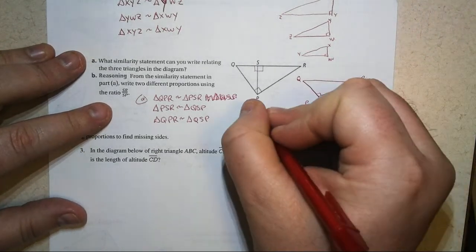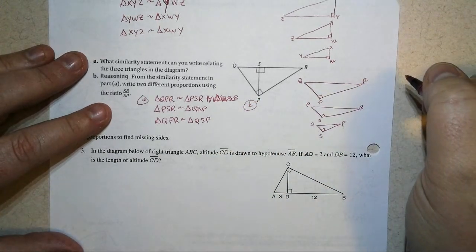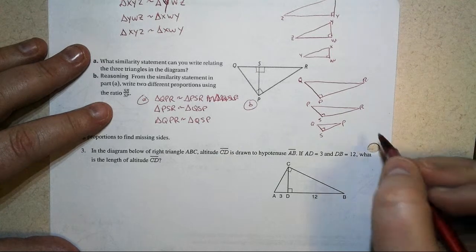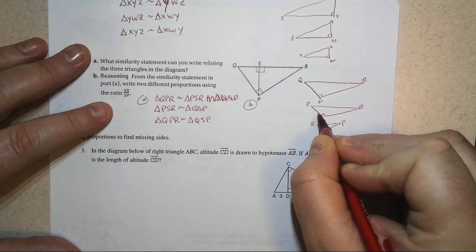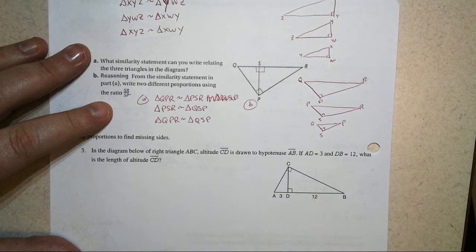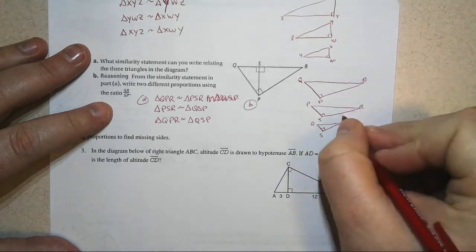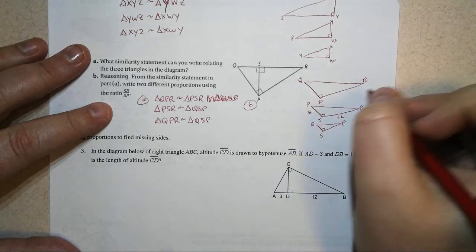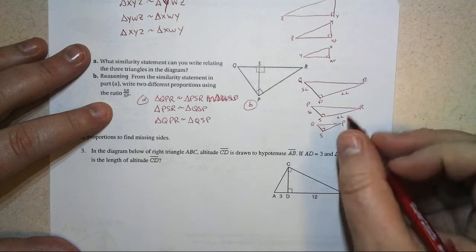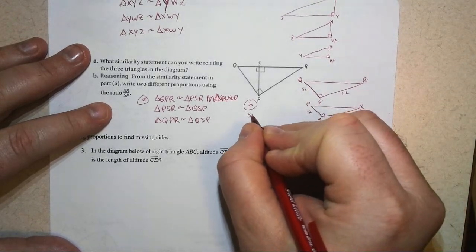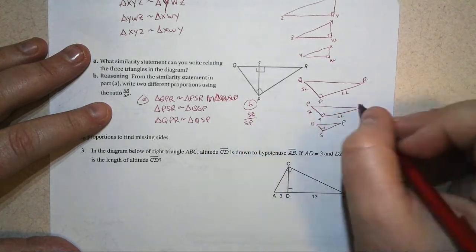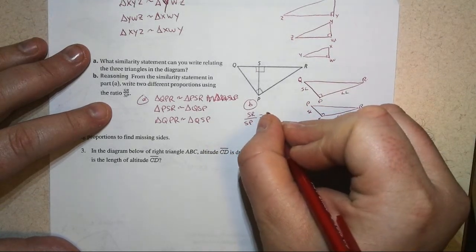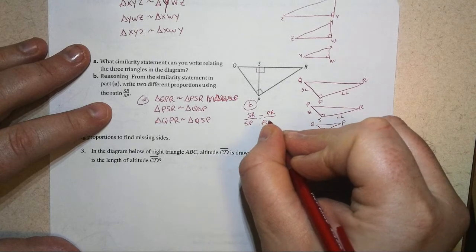So from letter B, all right, we want ratio SR and SP. So if you look at this first triangle here, SR, this is the long leg, SP is the short leg, okay? So when we compare that to our triangles, we got long leg, short leg. So in the big triangle, this is the long leg and this is the short leg. So using these two triangles, if I do SR over SP, long leg over short leg, this is going to equal, in this triangle, long leg, which is PR, over PQ.